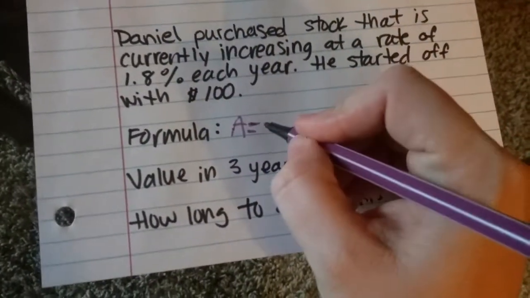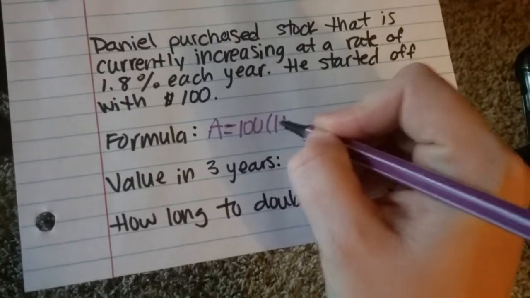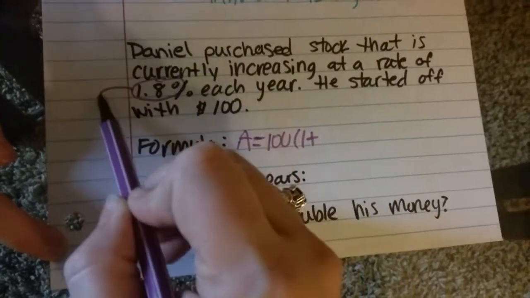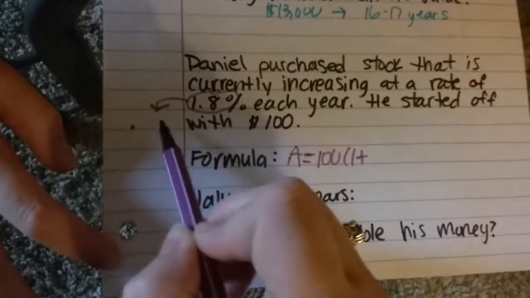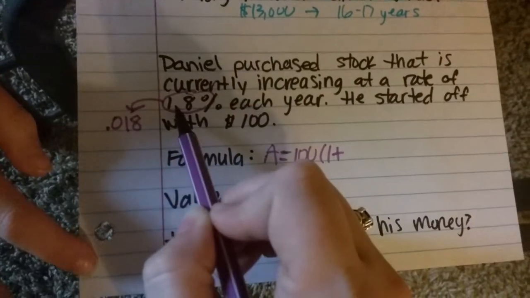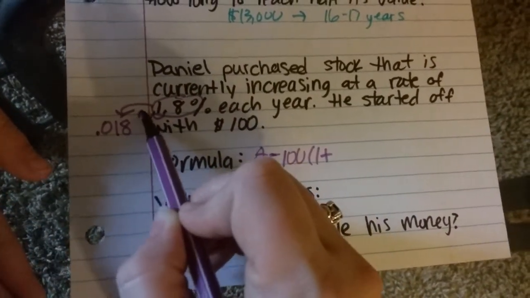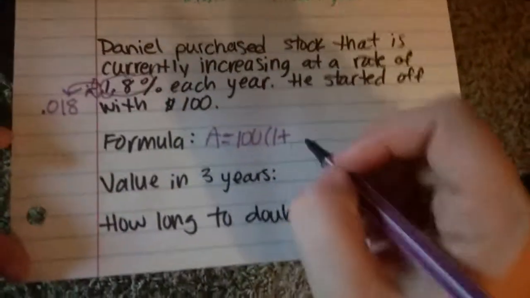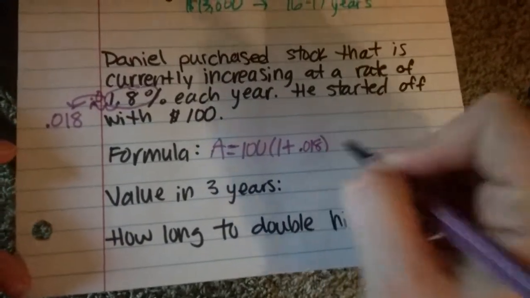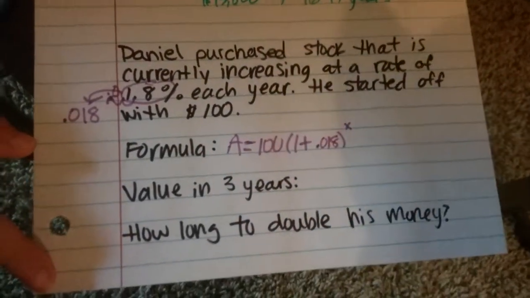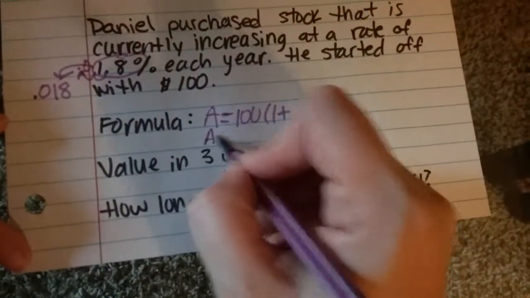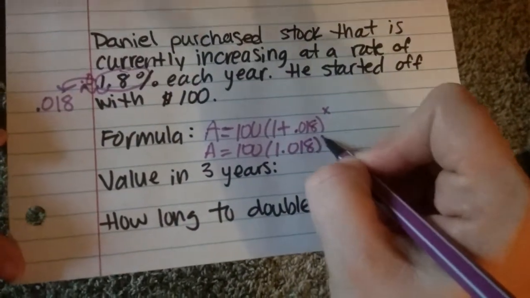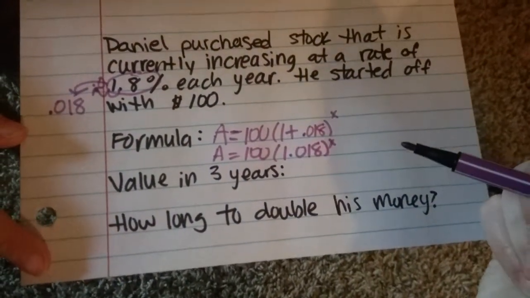It is going to be $100. It's increasing, so we're going to add the percent. It was 1.8%, so as a decimal, that is going to be 0.018. Remember, we take this decimal and we move it over twice, 1, 2. That's how we divide by 100. So 0.018 is our rate here, raised to the t or the x. It doesn't matter which one you use. Again, you could simplify this to 100 times 1.018 to the x. So either one of these is going to work out just fine.